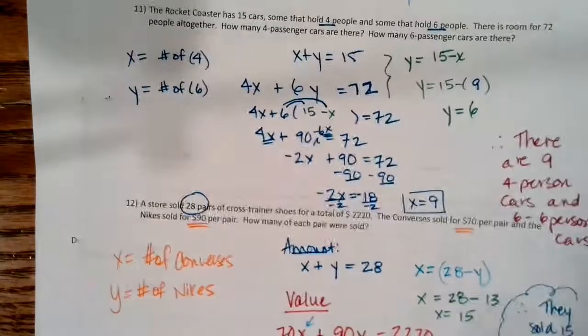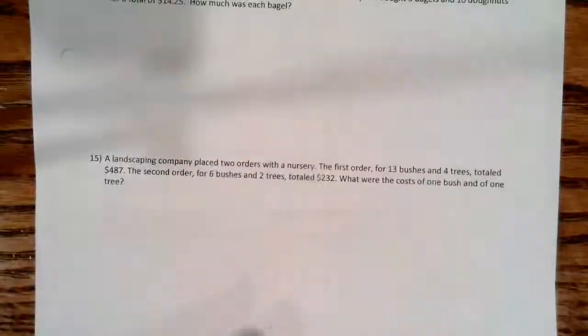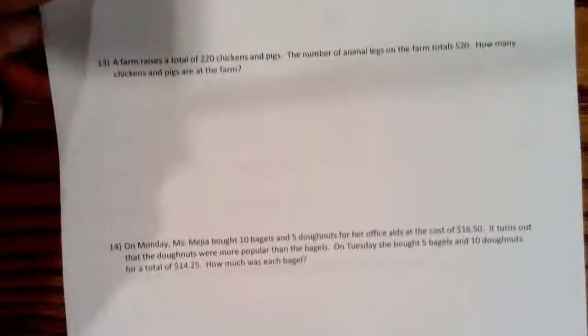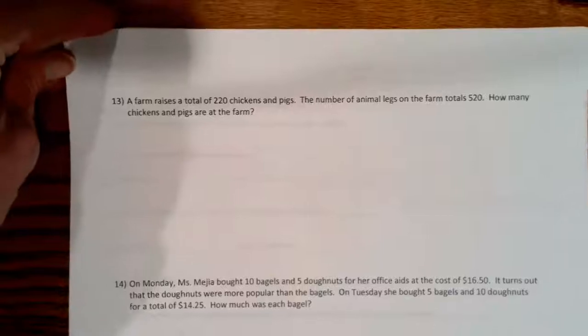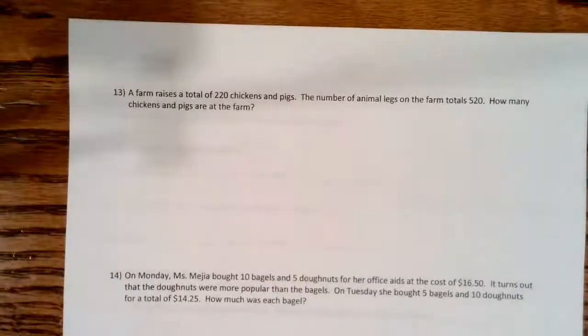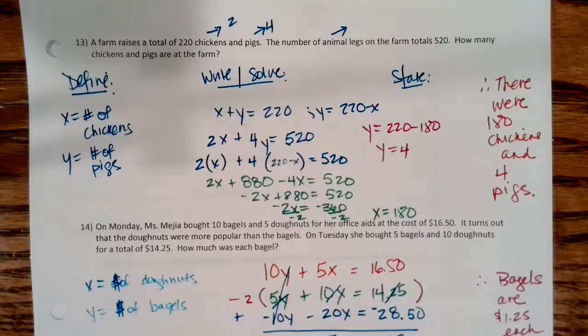All right, one more page. Do you have it in you? You go ahead and define these variables, set up your equations, and check back in with me. All right, let's check your work.